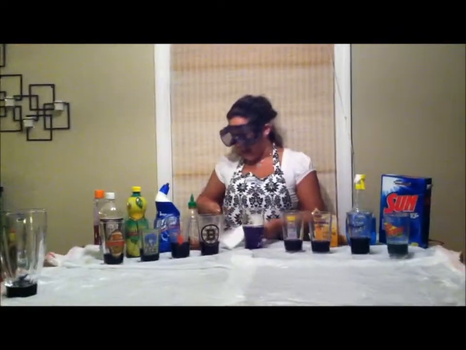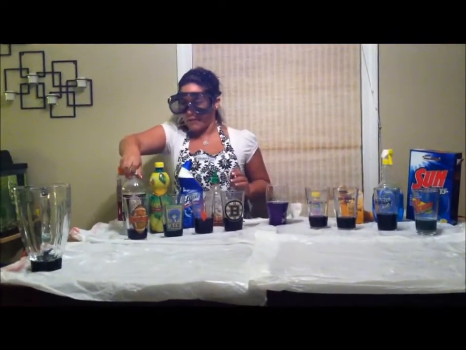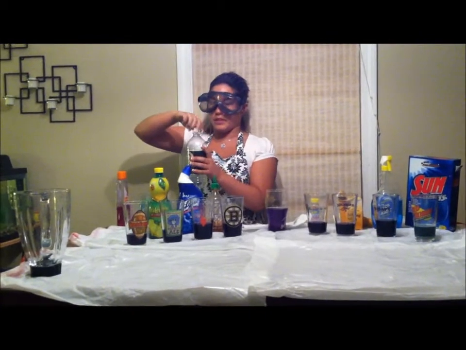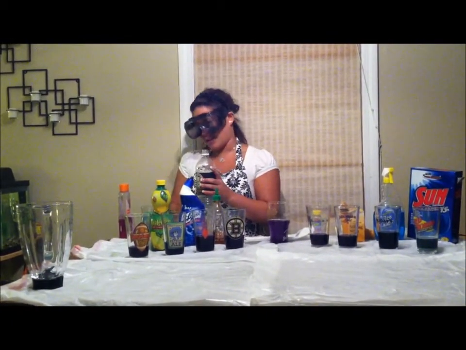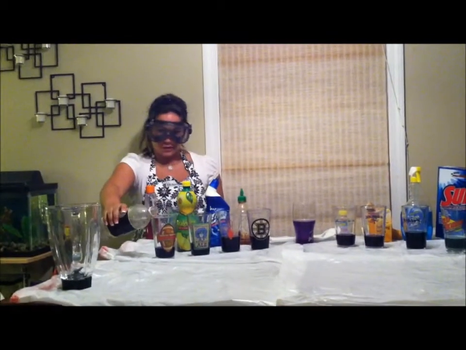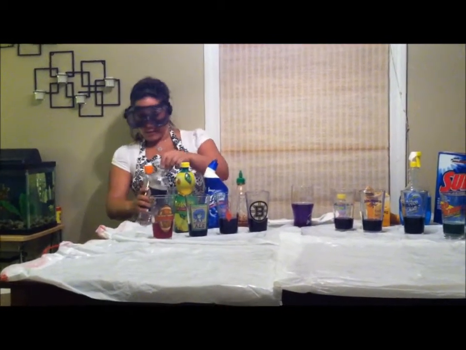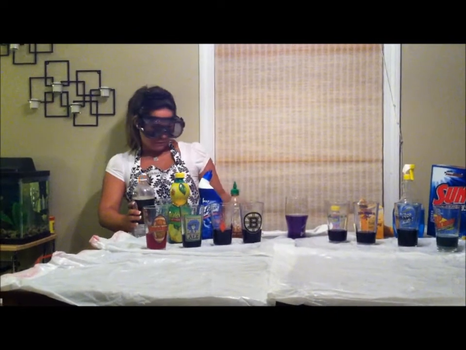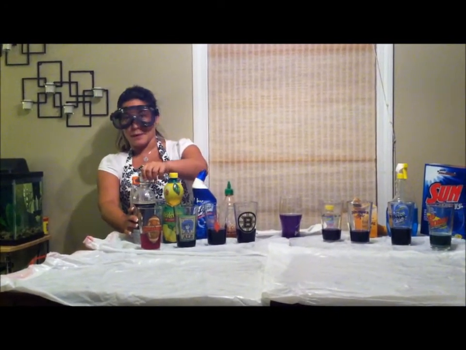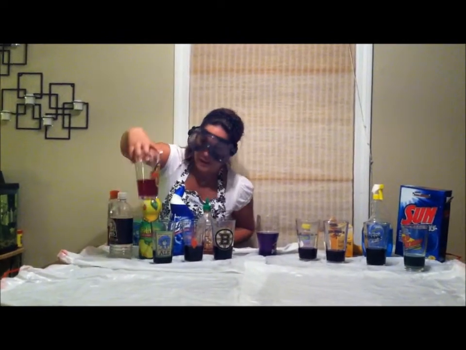Move over to the acids. We have some vinegar. Pretty acidic solution. I think it's around like 3 or 4. See what I mean about the goggles? So that's a nice pink color there.